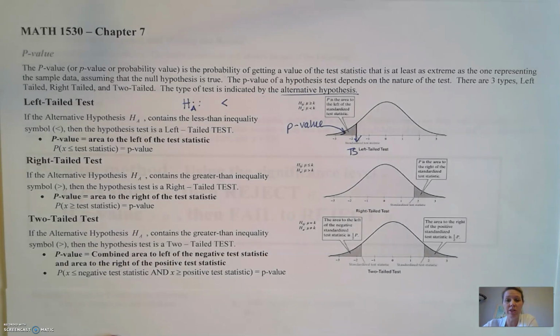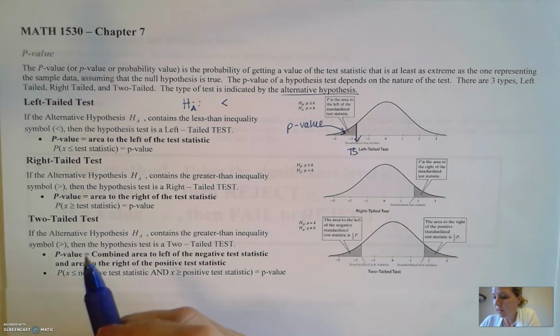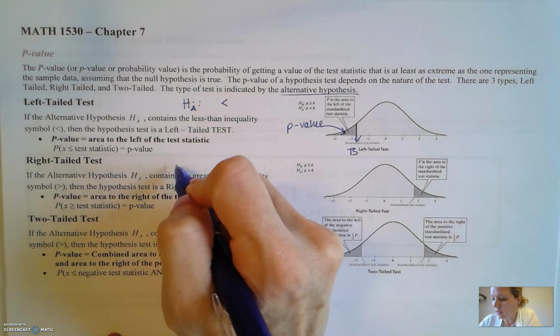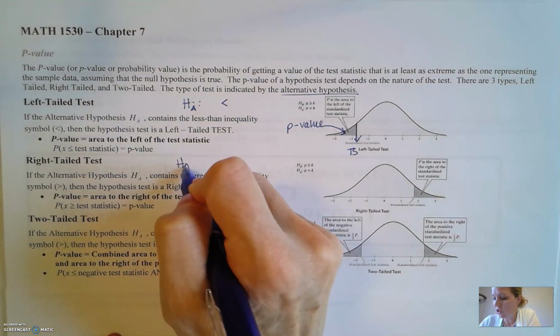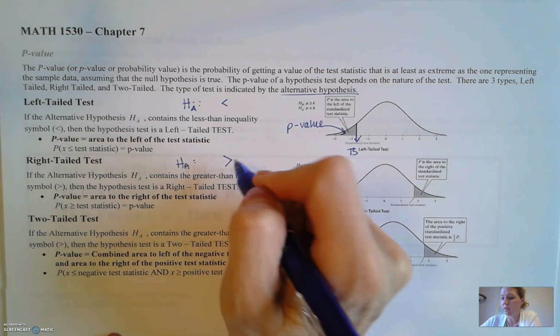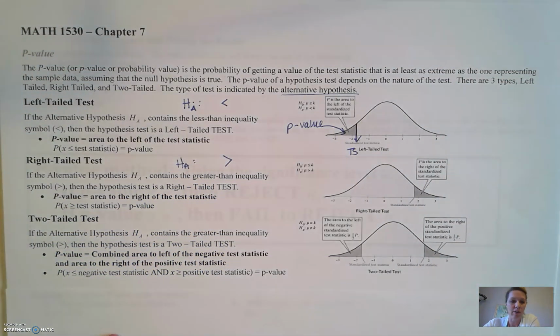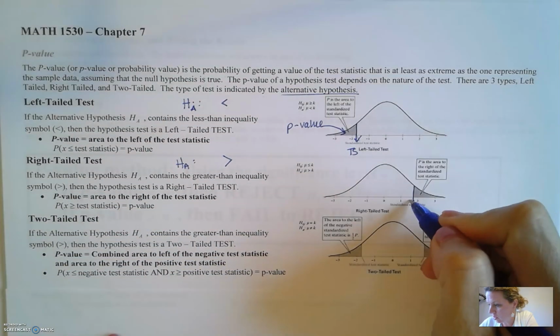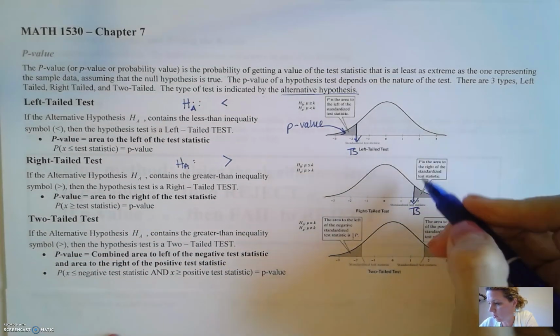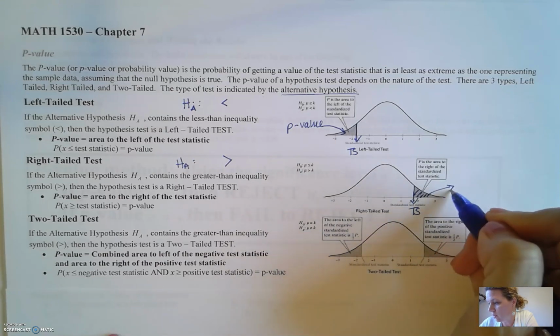We would use a t-curve if it were testing for a mean, and we would use a chi-squared curve if testing for standard deviation. The probability that x is less than or equal to the test statistic is equal to the p-value. For a right-tailed test, the alternative hypothesis HA contains the greater than inequality symbol and indicates a right-tailed test. So the p-value is to the right of the test statistic. So the test statistic is somewhere on the curve, and then the area to the right is the p-value.